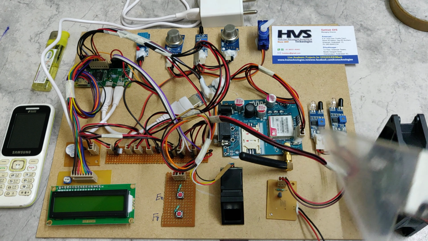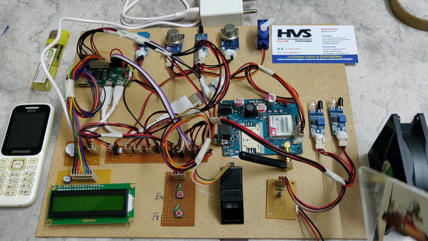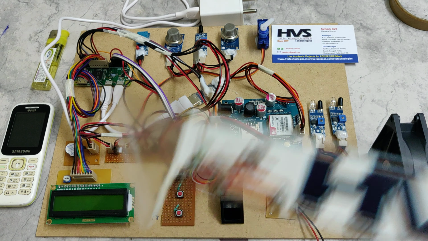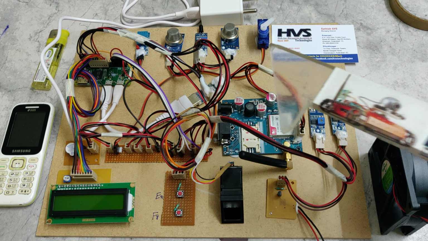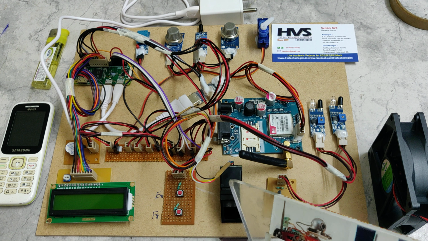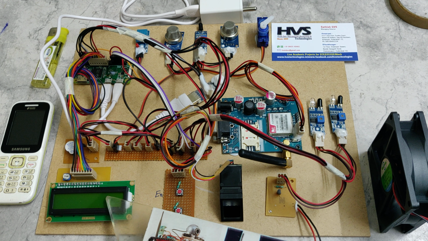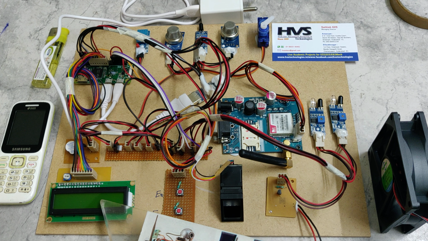And coming to the other sensors, there are IR sensors, which can detect the number of persons exiting. So here the process is, generally while entering the industry, the employee has to place his finger, and then it will be indicated on the LCD screen along with the identification and also the total number of employees entered inside the industry.